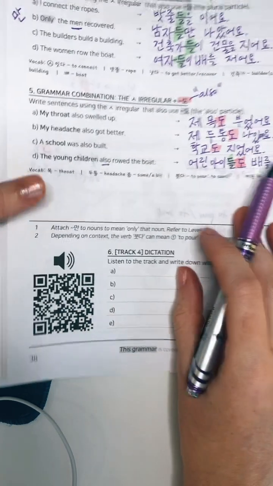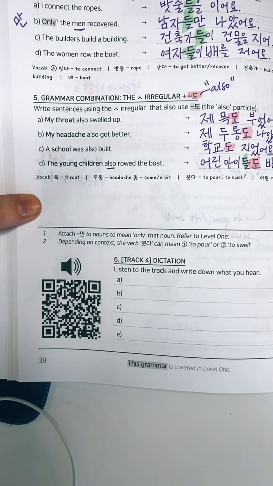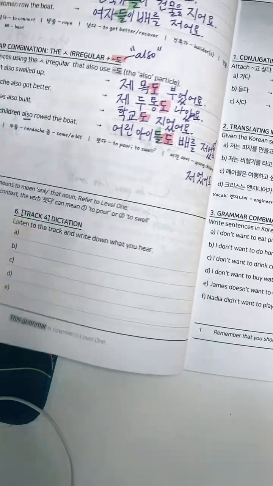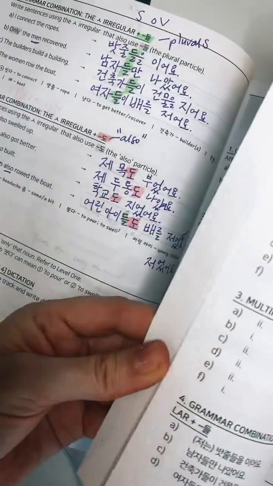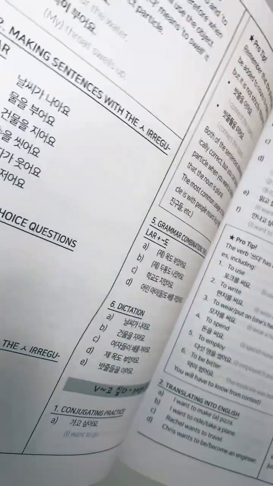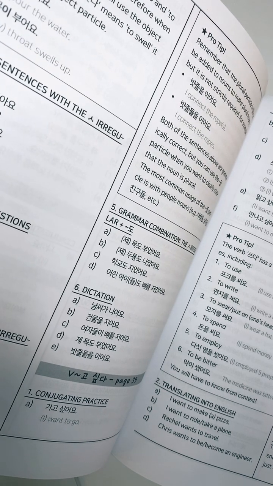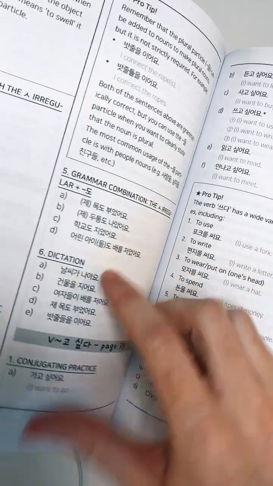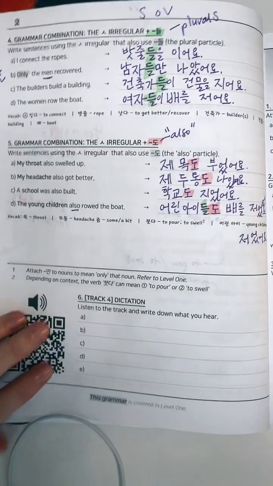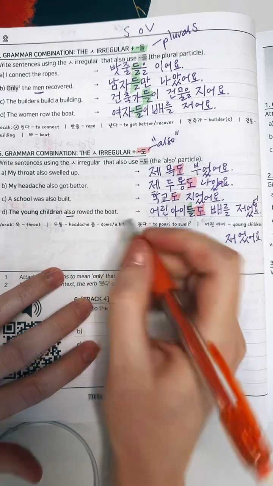Oh yeah, 제 두통도 좀 나았어요. That maybe it was supposed to go there. I could actually look in the back and see if it's in here. The shared irregular. I don't see it in the answers in the back, so it's quite possible that there was a sentence here that got changed. I'm going to make a note of that. We can take that out. This 좀 out.